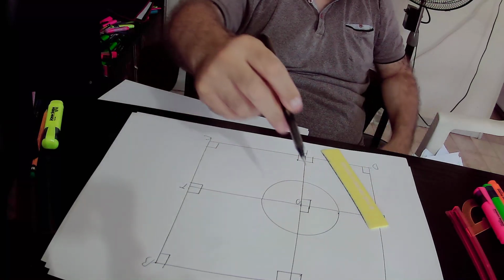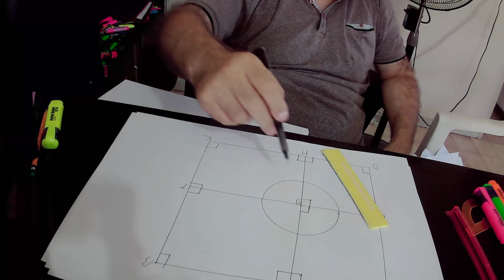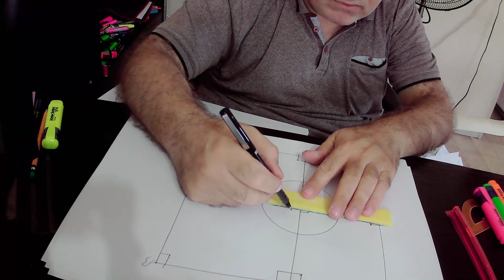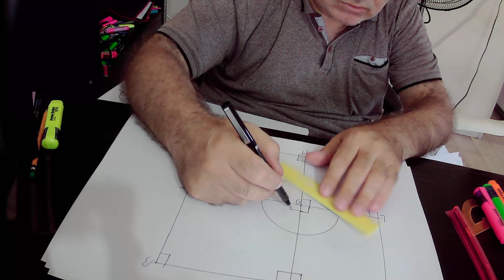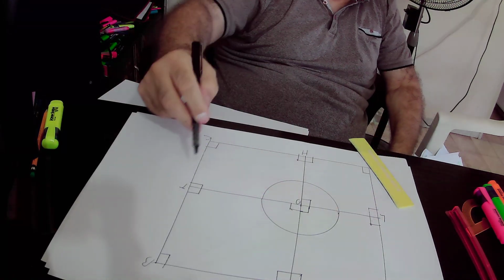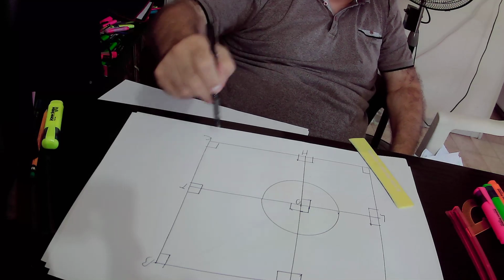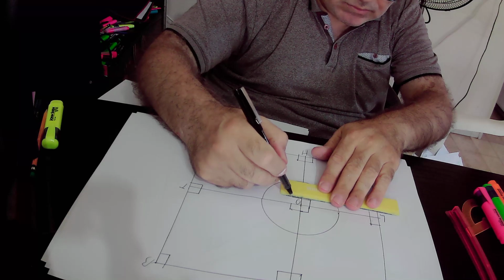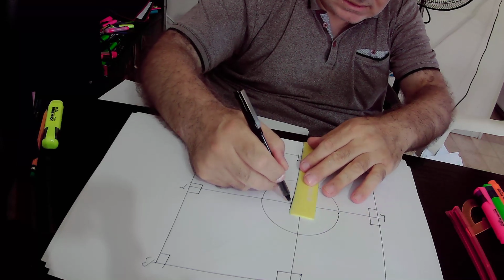Likewise, in quadrilateral SBTO, we have 1, 2, 3 right angles, therefore the fourth angle must also be equal to 90 degrees. And finally, inside quadrangle OTCH, we have 1, 2, 3 right angles. Therefore, this fourth angle must also be equal to 90 degrees.